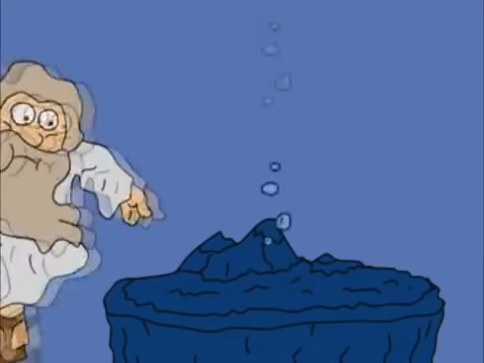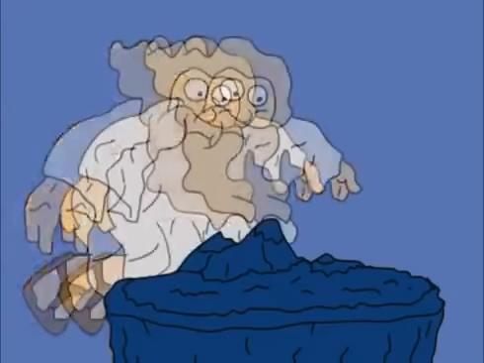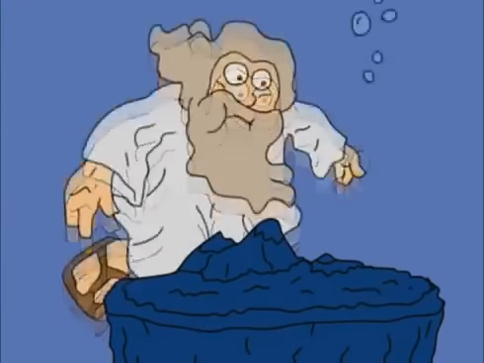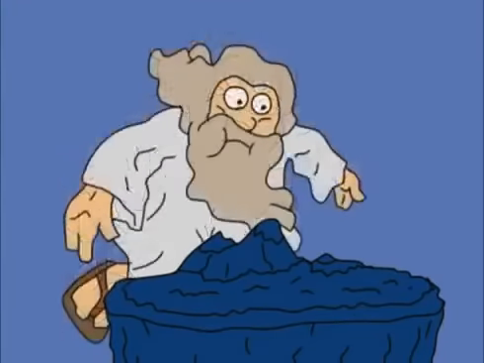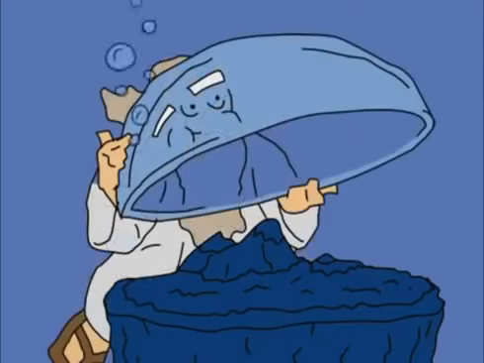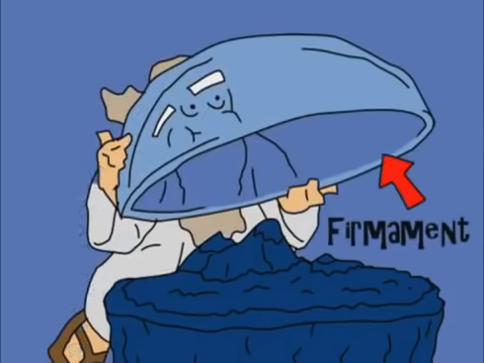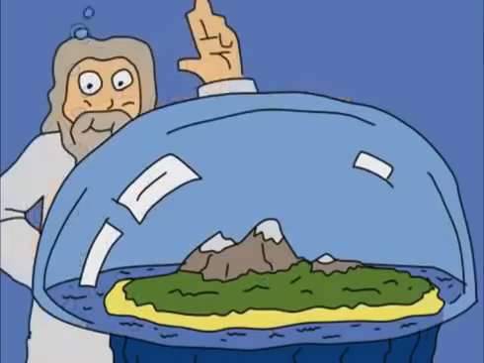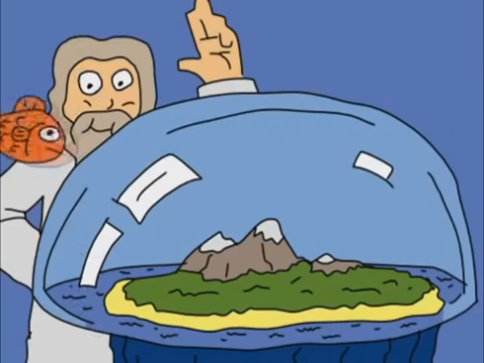And God said, "Let there be a firmament in the midst of the waters. Let it separate the waters from the waters." And God made the firmament, and separated the waters which were under the firmament from the waters which were above the firmament. And it was so.